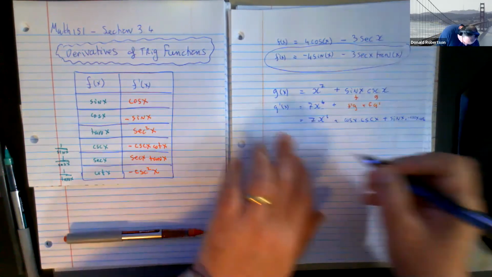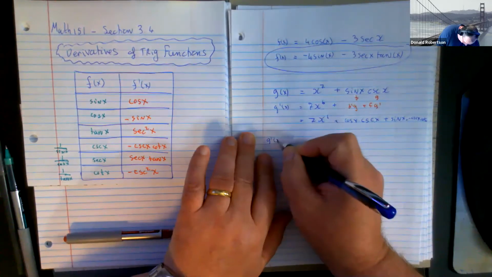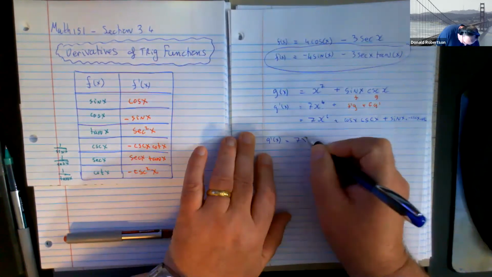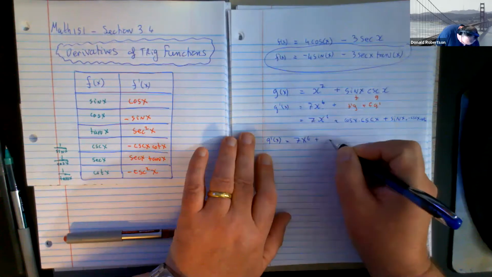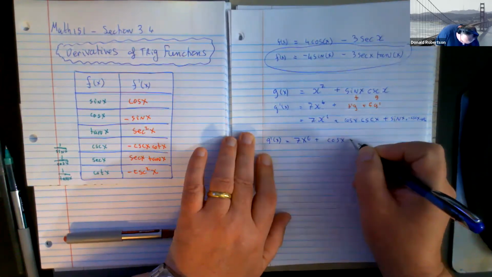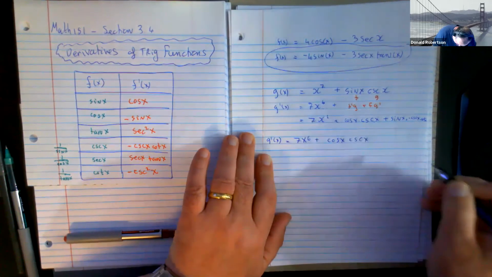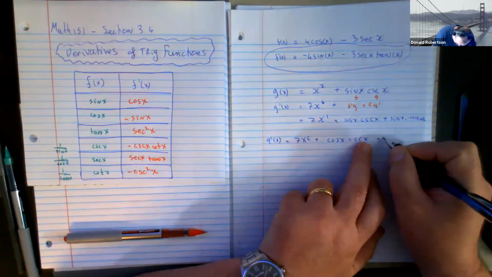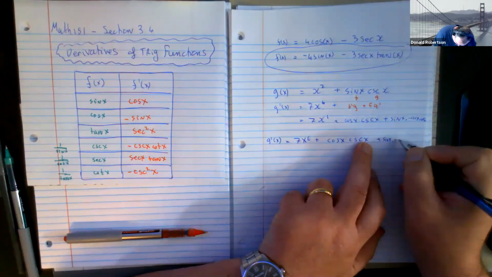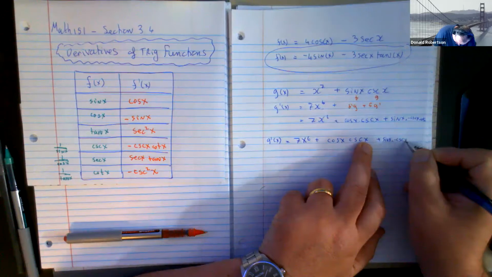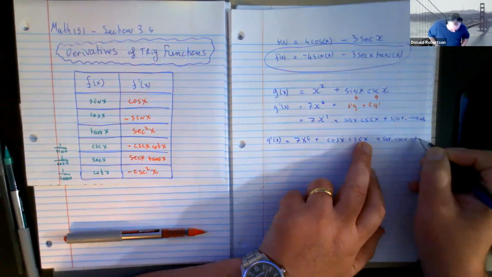And I'm going to have to write that again because it's far too crushed. So it's this guy plus a cosine x, cosecant x, plus a sine x times a negative cosine x, cotangent x. There we go.